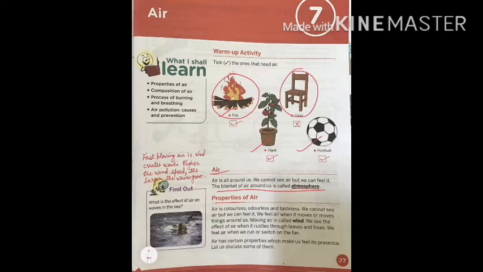Today we'll learn about some properties of air, which is very important for our survival. Air is very important because we breathe with the help of air, and without air we cannot live. Let us learn about some properties. First property, air is colorless, odorless, and tasteless.